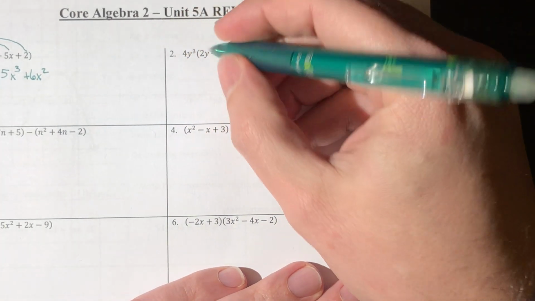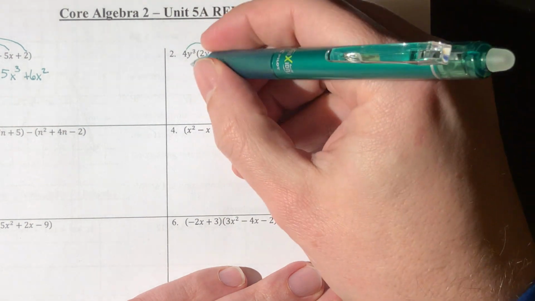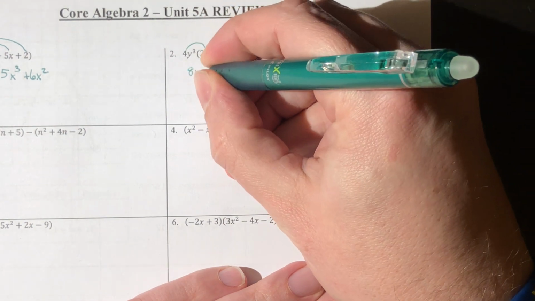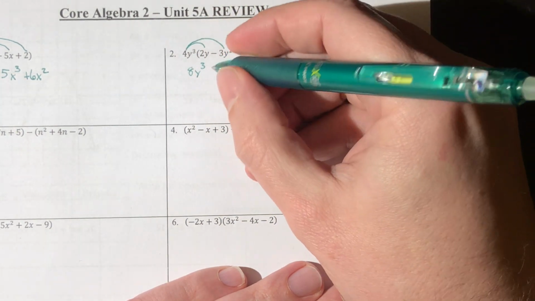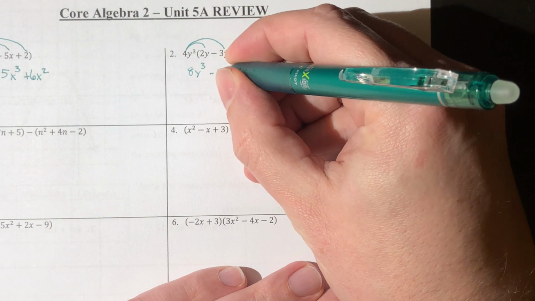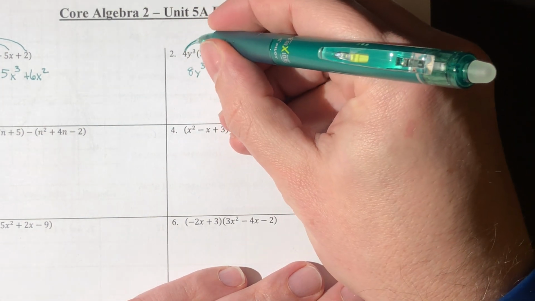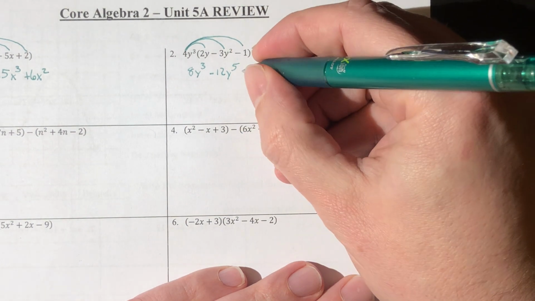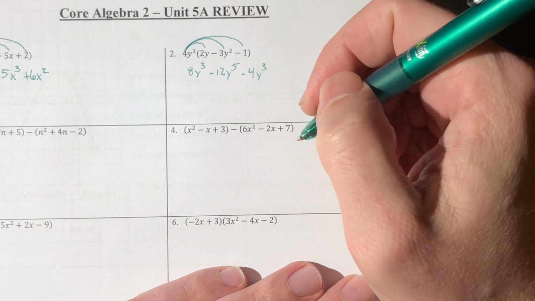Number 2, 4y cubed times 2y is going to give me 8y cubed. 4y cubed times negative 3y squared. It's going to be minus 12y to a power of 5. 4y cubed times negative 1 is minus 4y cubed.